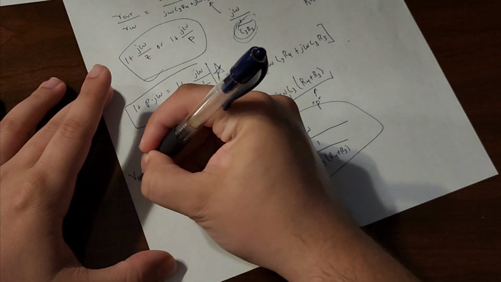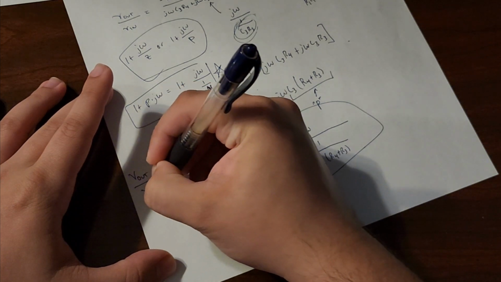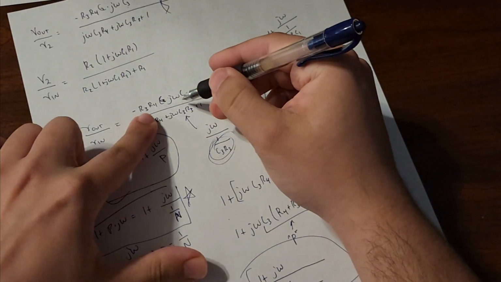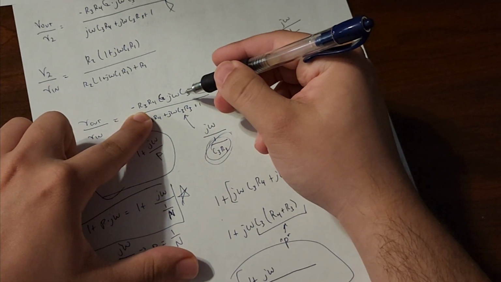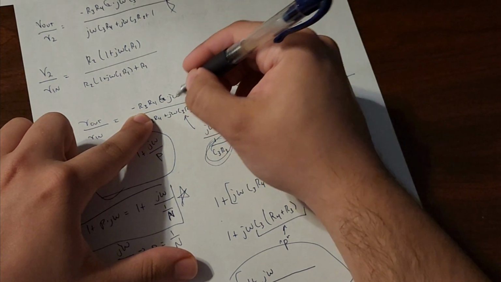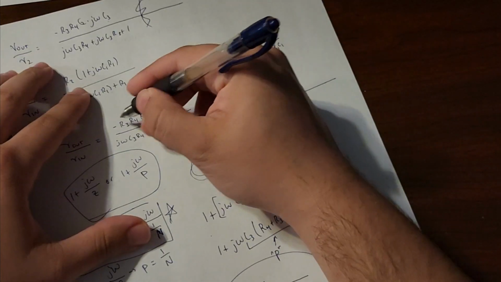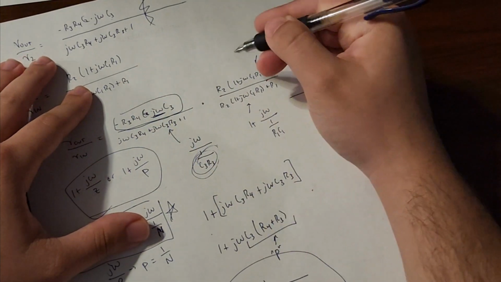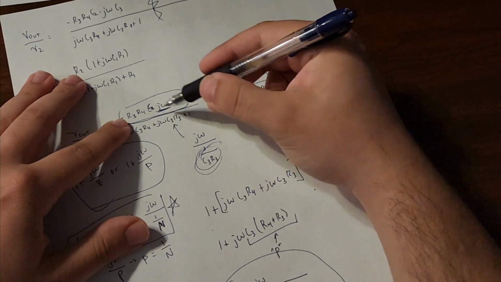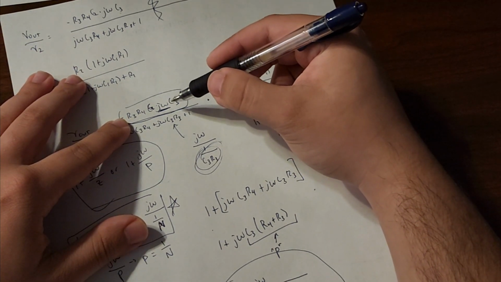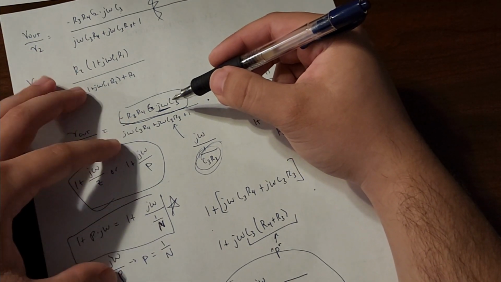So, what do we know? V out over V in is equal to, we keep this here. Something you'll notice whenever you're doing your Bode plot: this entire thing here has no poles or zeros. This is your gain. Well, not really gain, but your A of omega.